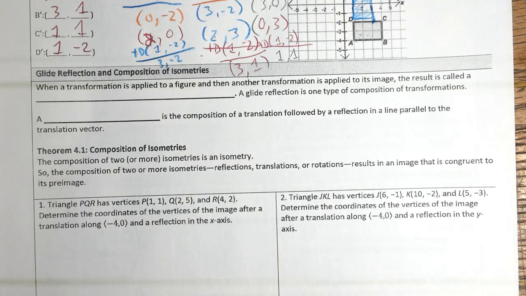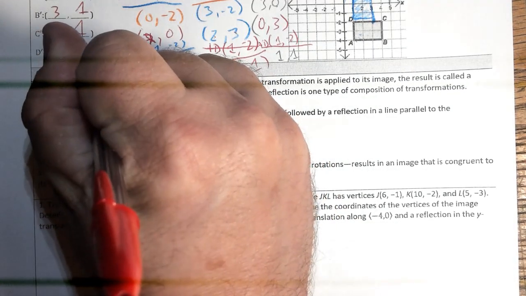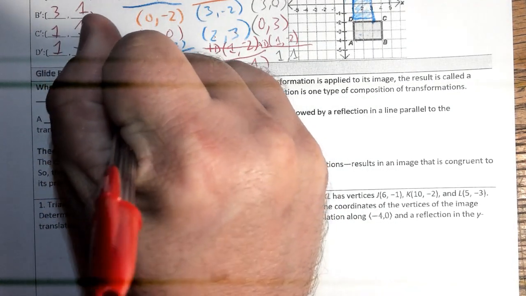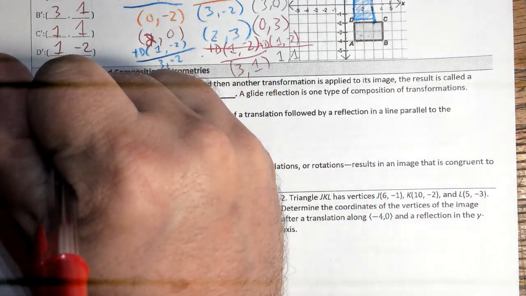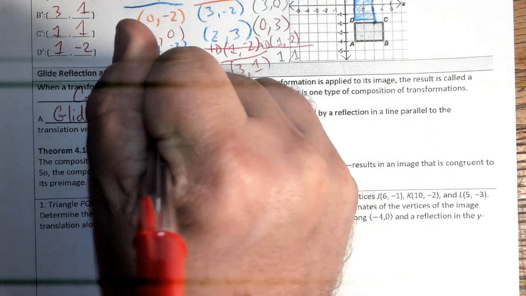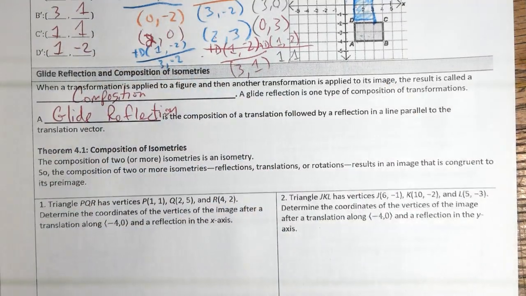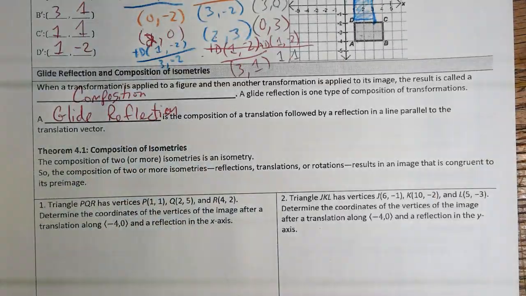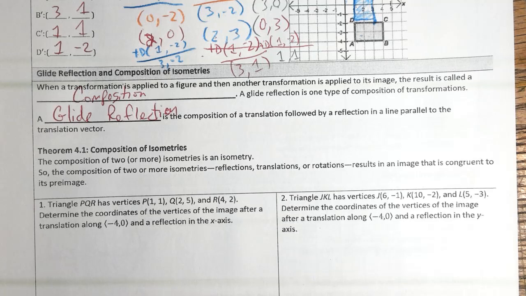So on page 16, position. All right, I got a little sloppy there at the end. Okay. So glide reflection and composition of isometries.